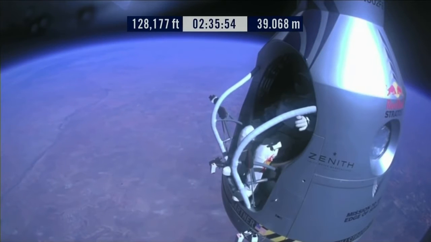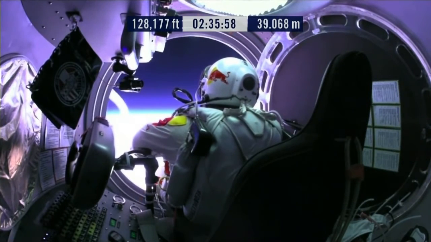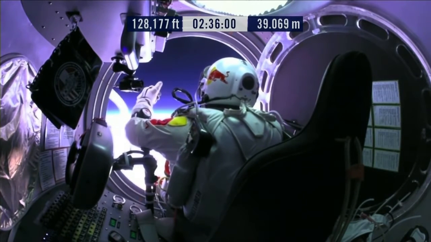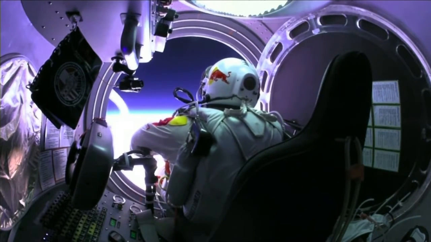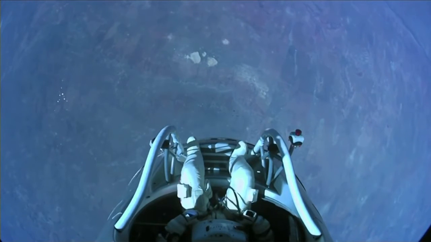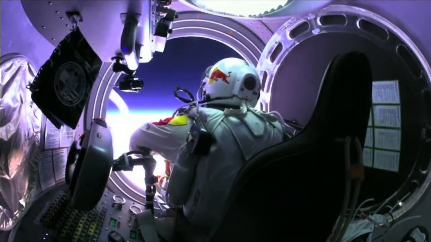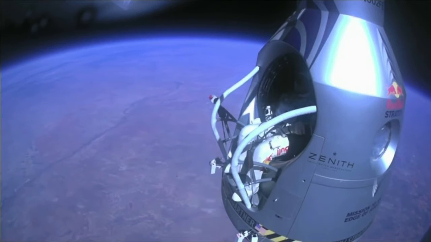You can view over the shoulder of Felix through the window that the view from inside is unlike the view from outside the capsule. The horizon viewed from behind Felix inside the capsule is flat and horizontal. There's no curvature or convex view of the horizon. Is this a proof the Earth is flat?